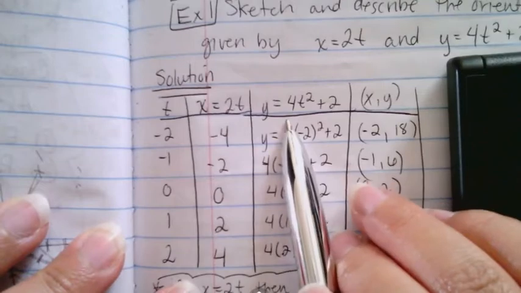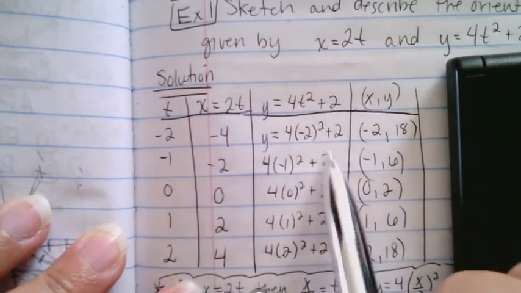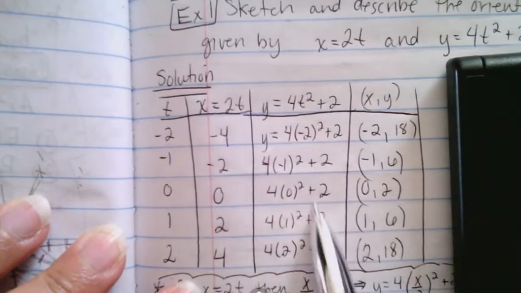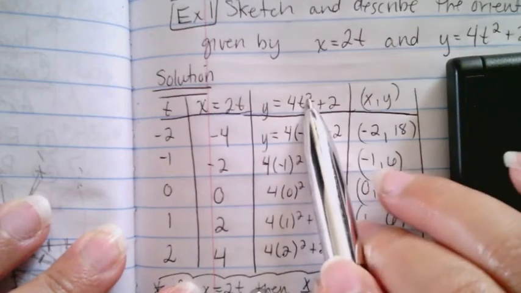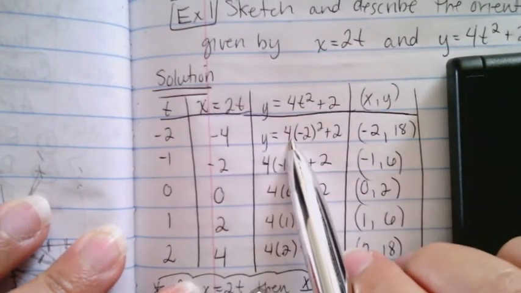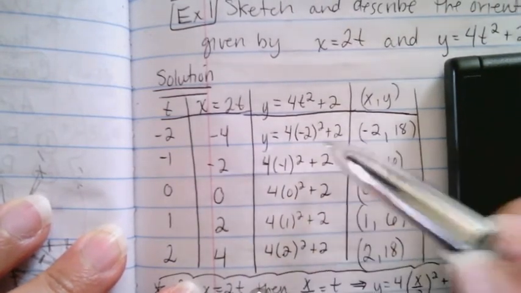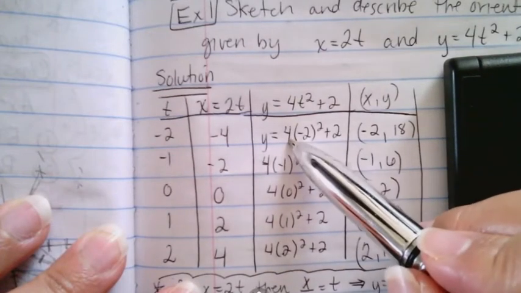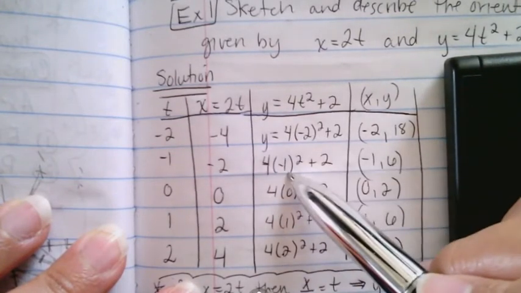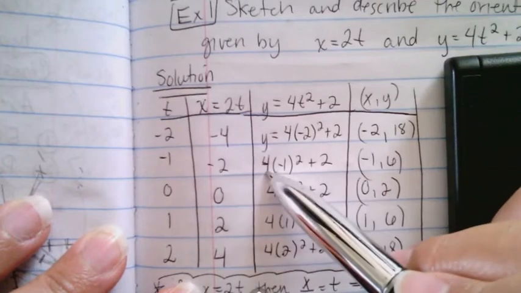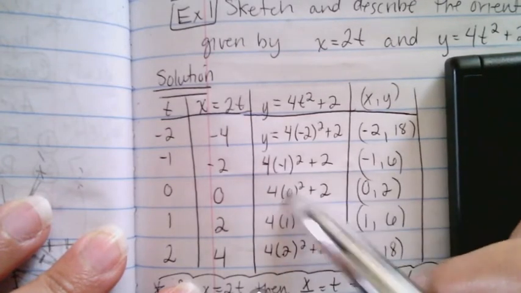We do the same thing for y, and I showed the work on this one a little bit so you can see it better. Where t is -2, we did 4 times -2 squared plus 2. That's 4 times 4 is 16 plus 2 is 18. -1 squared is 1 times 4, 4 plus 2 is 6, and so forth.